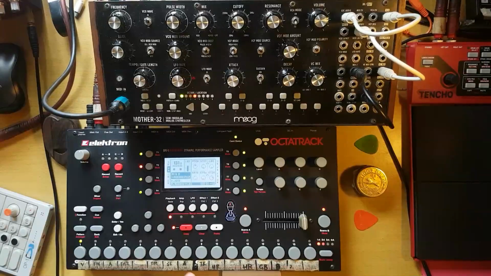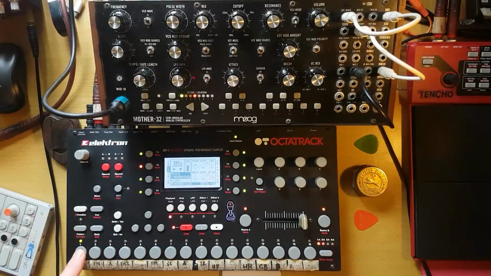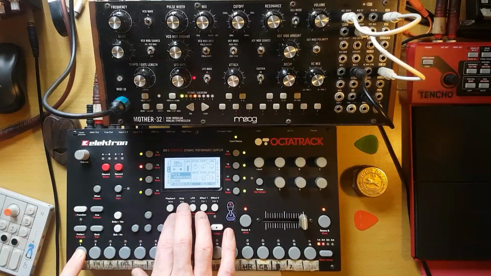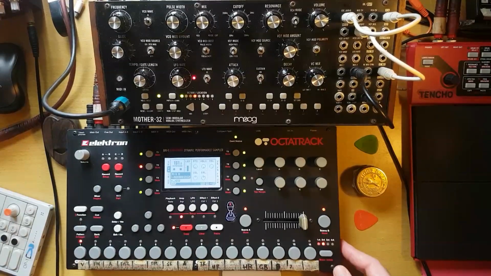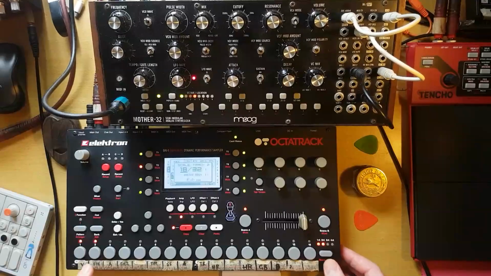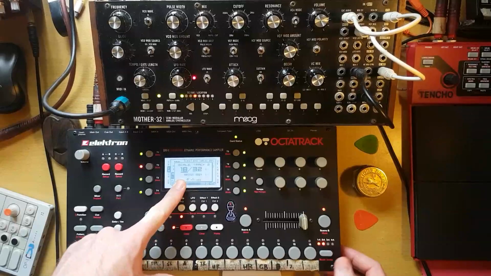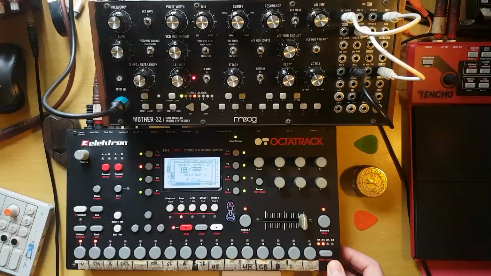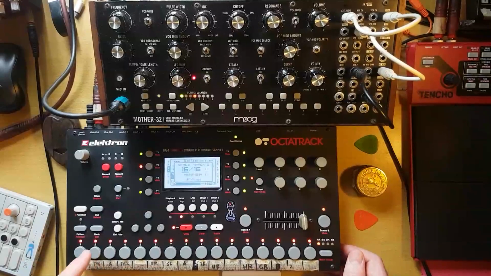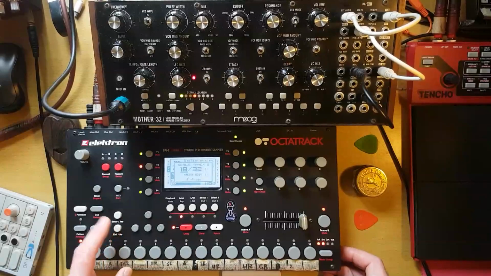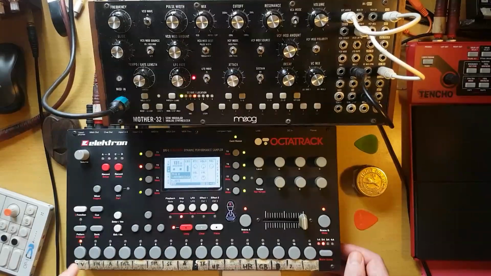Basically, you can see there's a trigless trig on the first step, which is reducing the volume. I can't remember why I did that. I'll see if I figure it out during the video. But basically, it's an 18-step track, and the audio isn't triggered until the 17th step.